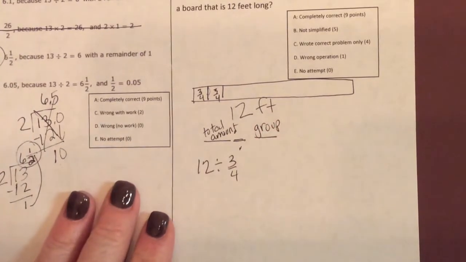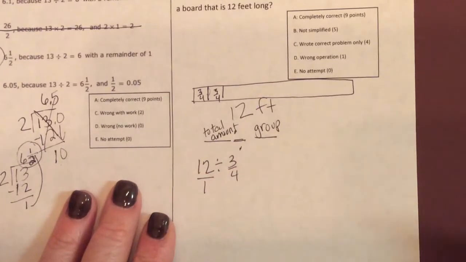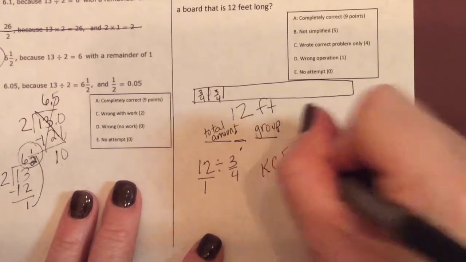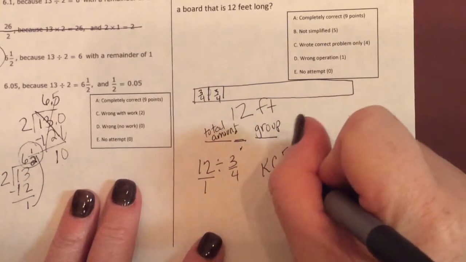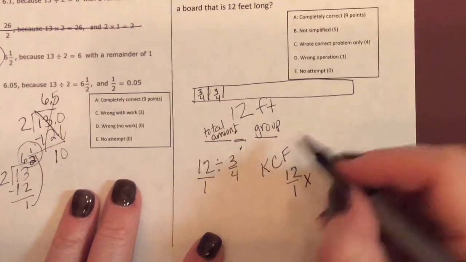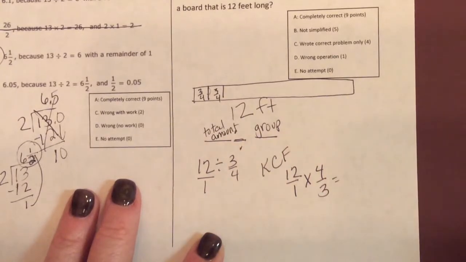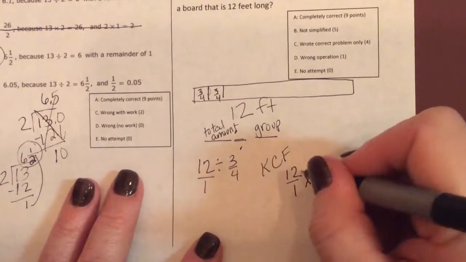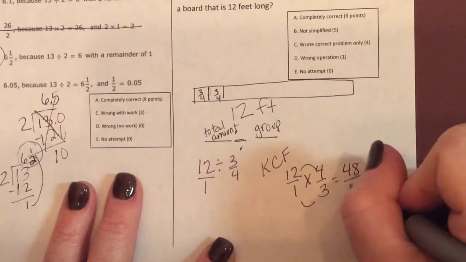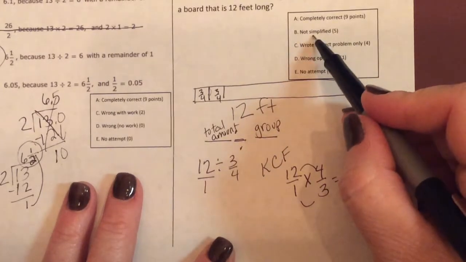I know the very first rule here is no whole numbers. So it becomes 12 over 1. Okay? But it's a division problem, so I use my keep, change, flip. I keep my 12 over 1, change it to multiplication, and flip this to make 4/3. Now I'm just going to multiply. 12 times 4 is 48. 1 times 3 is 3. Okay, if you left it like this, it's not simplified.